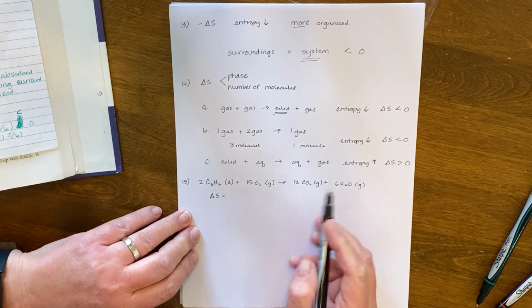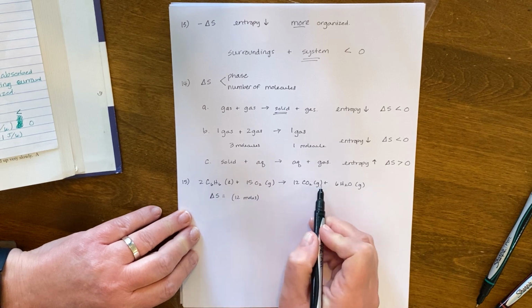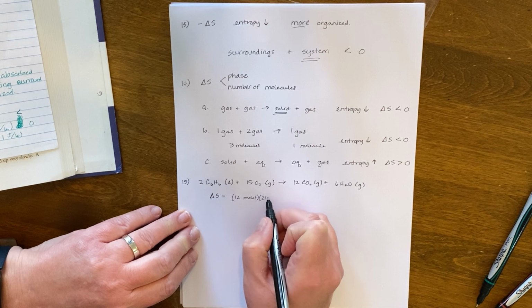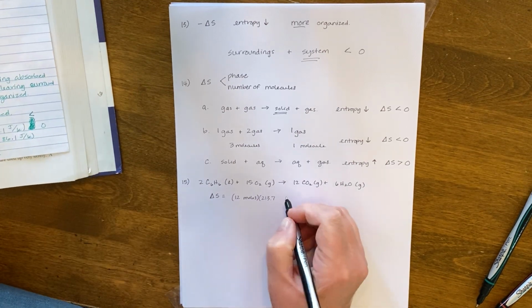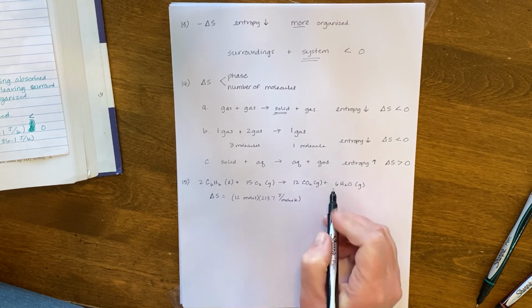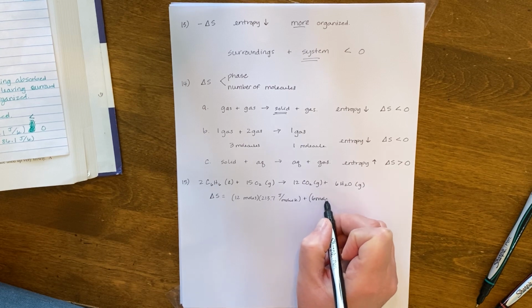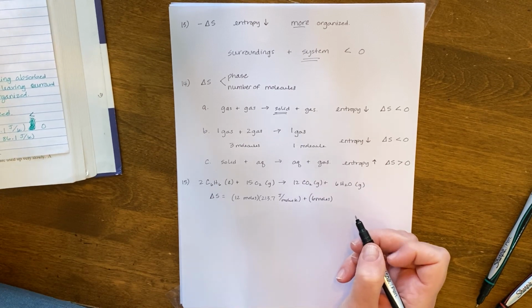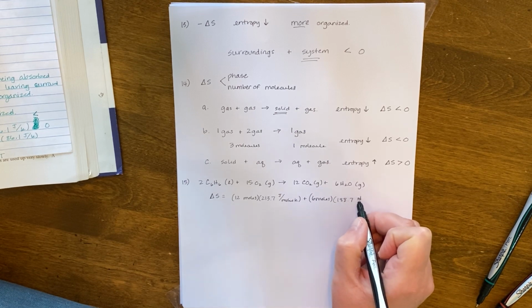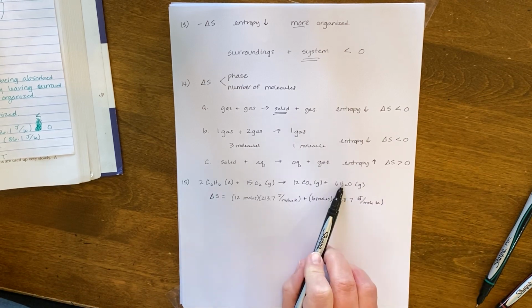So let's start over here with our products. I have 12 moles of the CO2 gas, which is 213.7 joules per mole K. And then I have 6 moles of my water vapor, which is 188.7 joules per mole K. So I've accounted for both of my products.